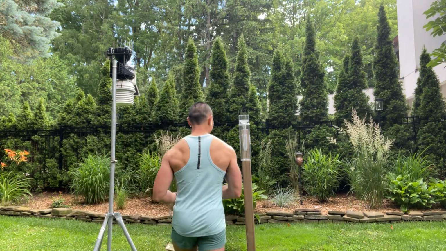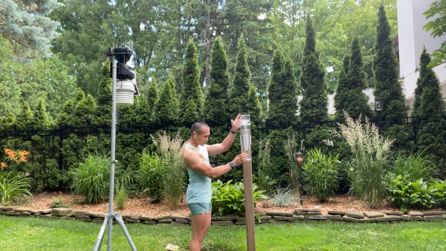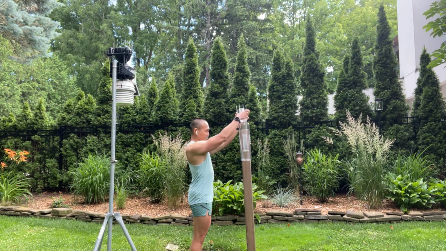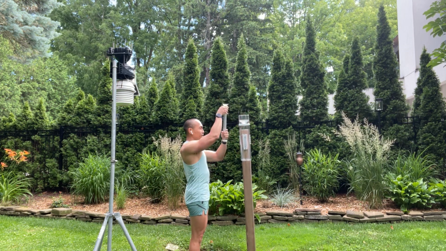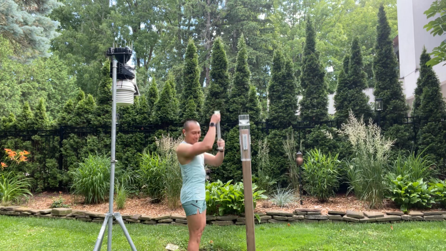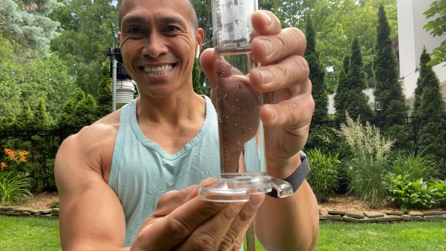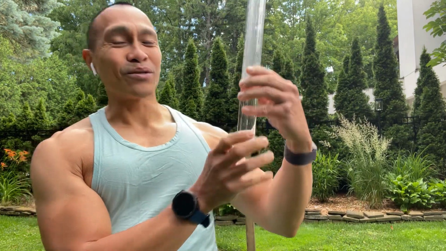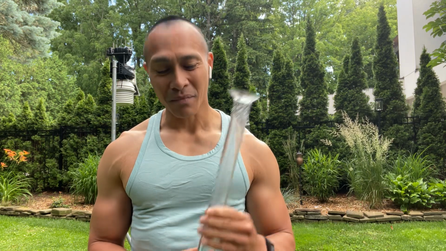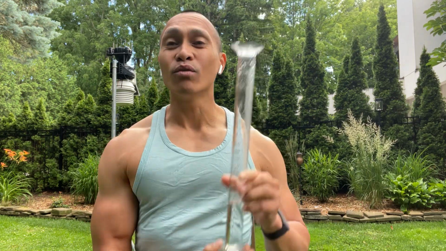Precipitation wise, let's check the rain gauge. So we got 6.0 millimeters in the past 24 hours. And this rainfall measurement will be entered in the CoCoRaHS.org website under station ID CANWARN646.